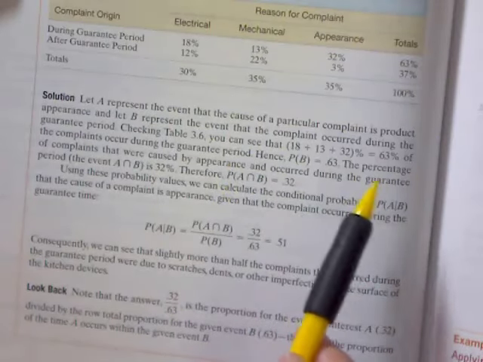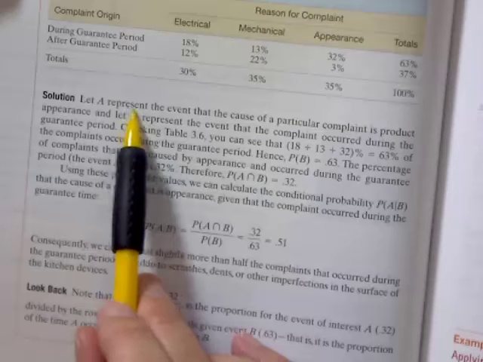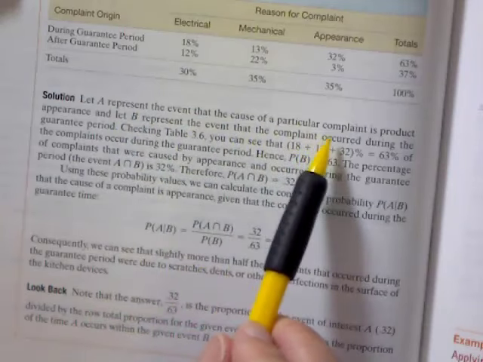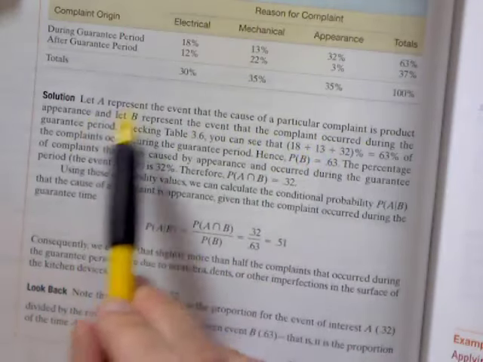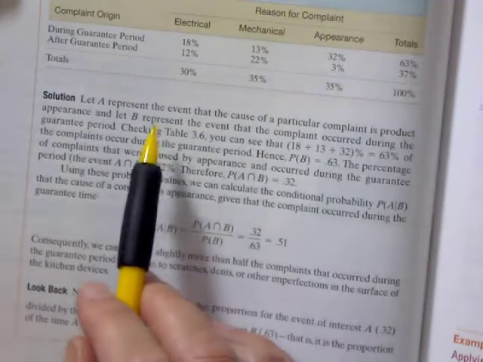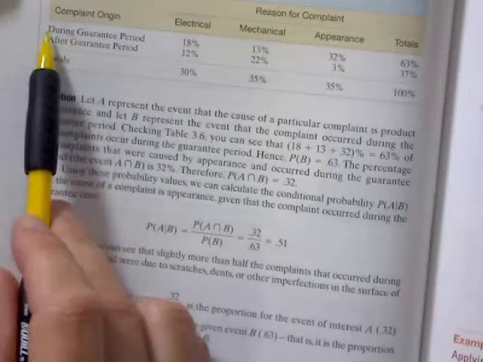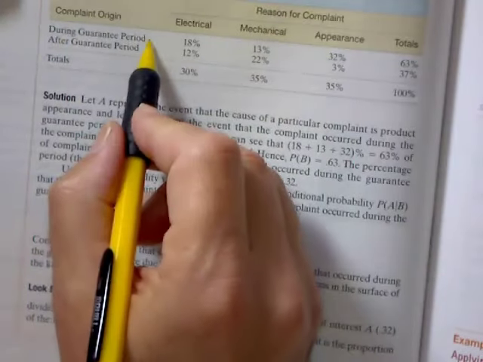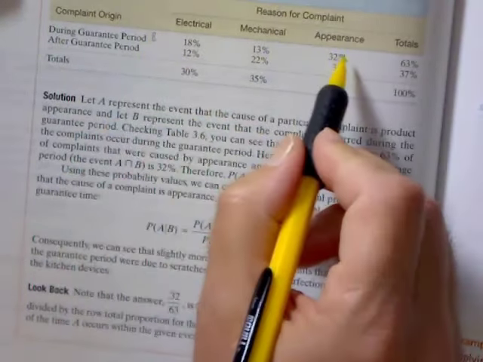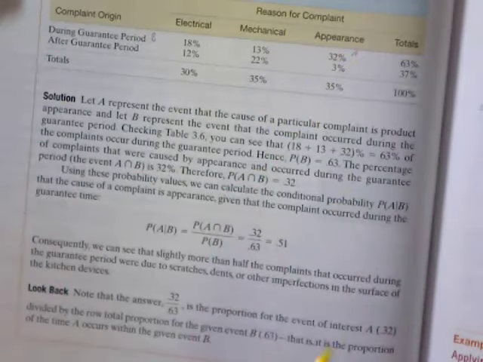Let A represent the event that the cause of a particular complaint is product appearance, so it's that one there. And B represent the event that the complaint occurred during the guarantee period, so this is B, and this is A, it's event B and event A.